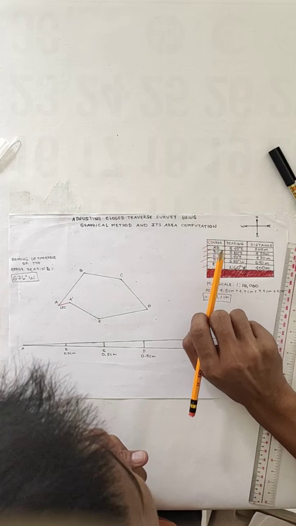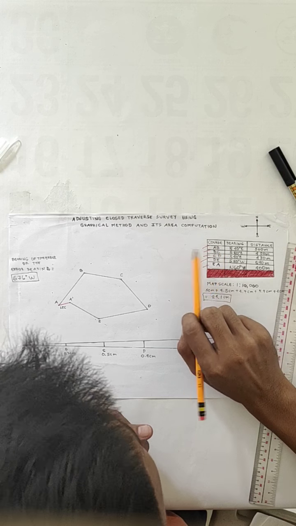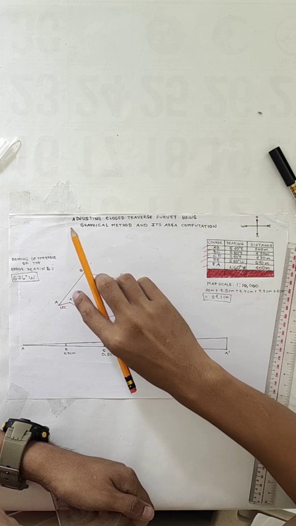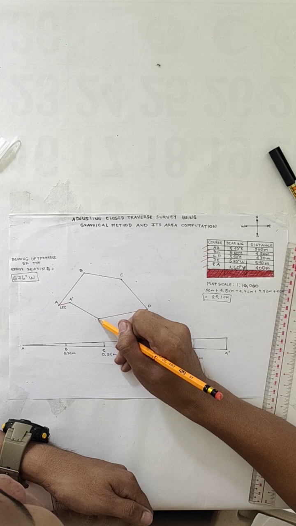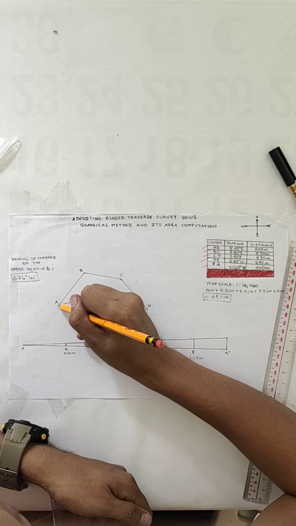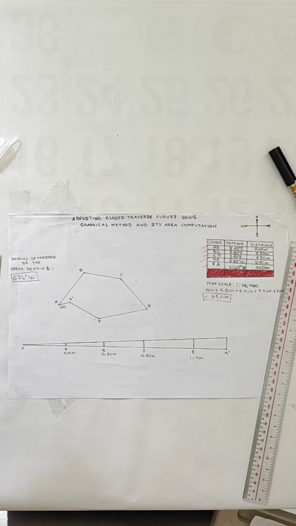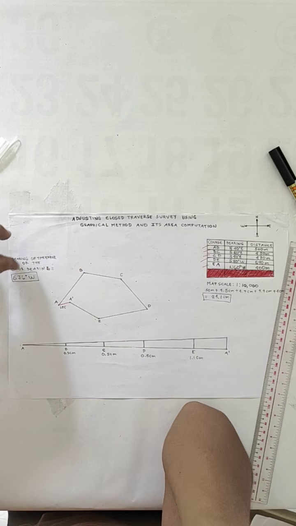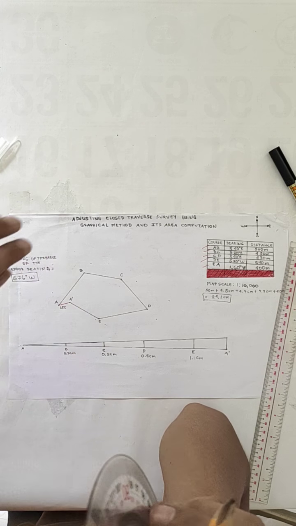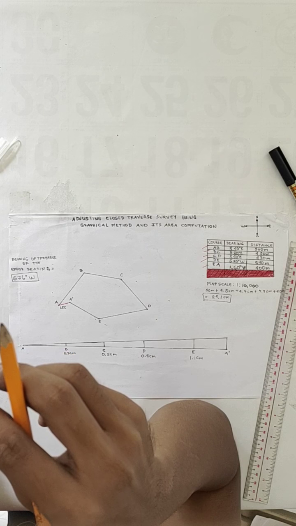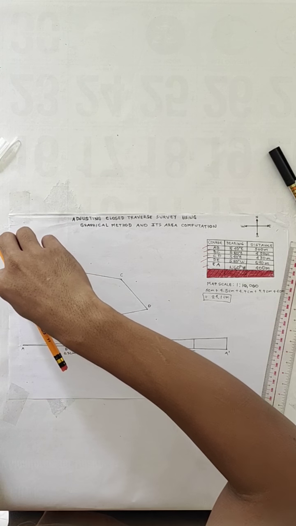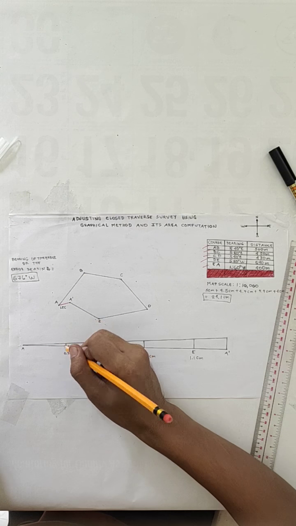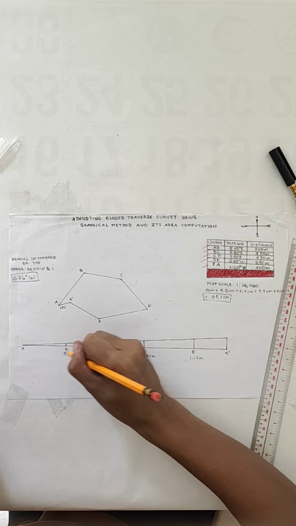So we're going to adjust all these courses to connect the line E to this line A. So how are we going to do that? The error bearing is south 76 west, so it means we're going to adjust with a bearing of south 76 degree west using this distance.